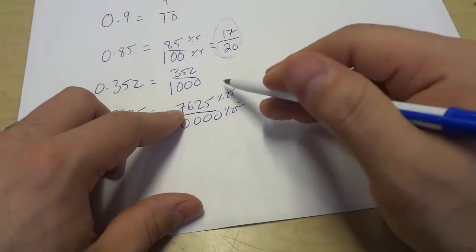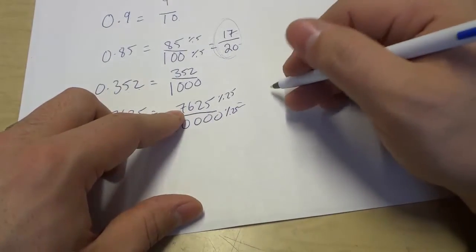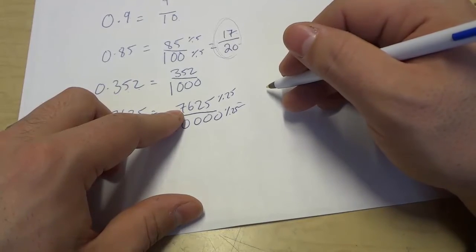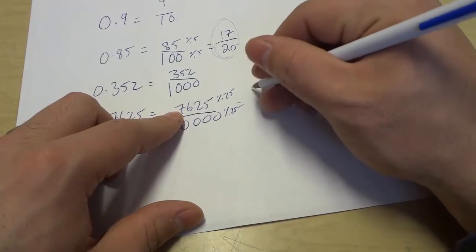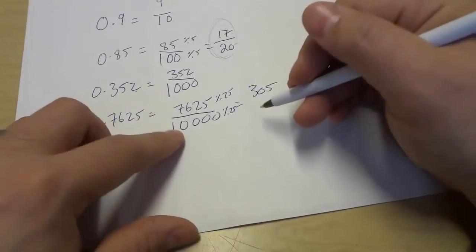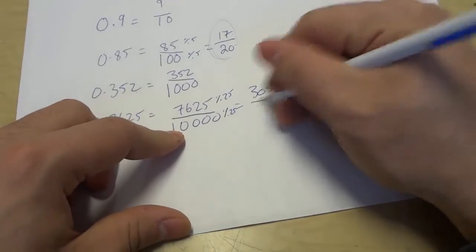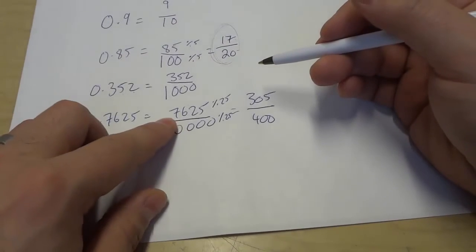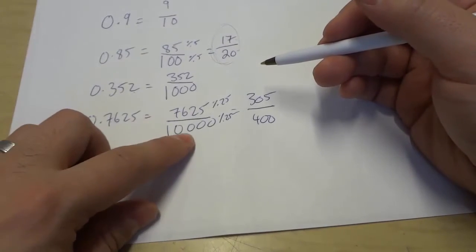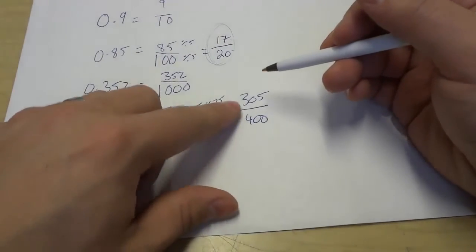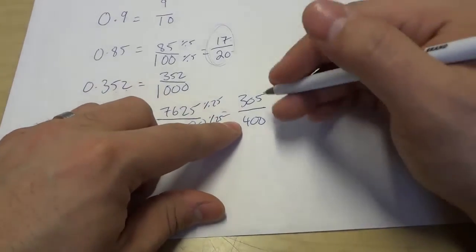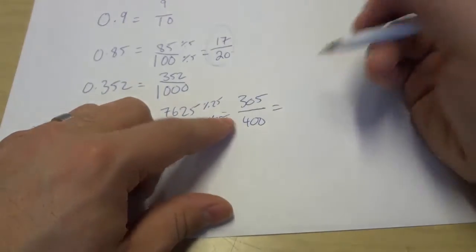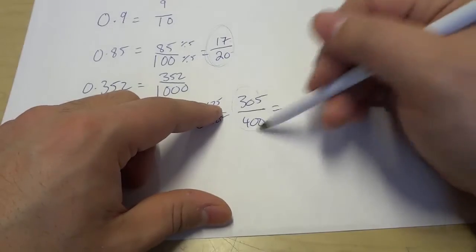So 7,625 divided by 25 is going to be 305, and 10,000 divided by 25 is going to be 400. So this decimal is equivalent to 7,625 over 10,000, and it's also the same as 305 over 400. But we can do this one more time to bring this fraction even lower.